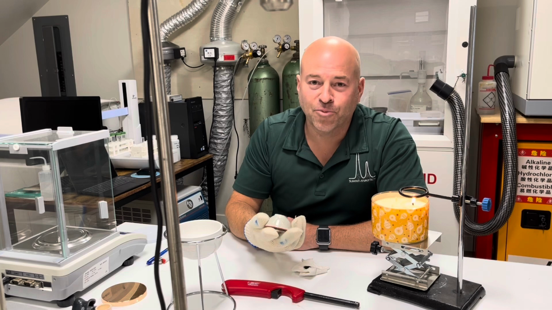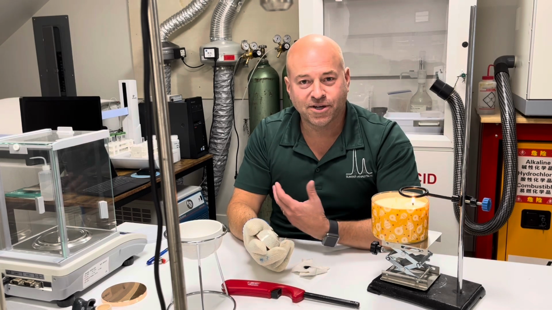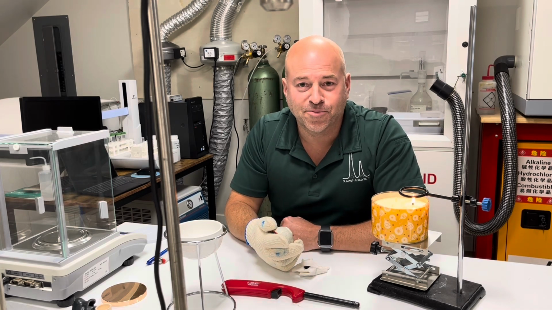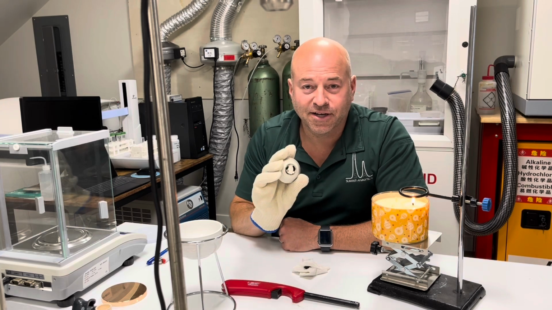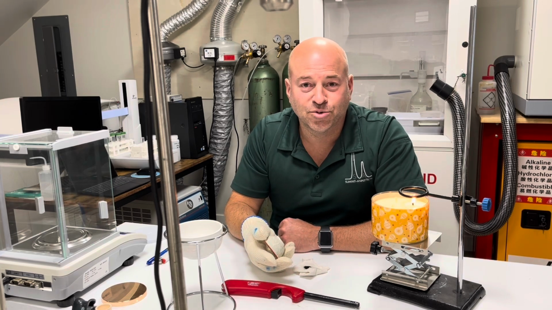So I hope that helps you understand a little bit about what exactly we mean by partial combustion, and that is the basic properties of how carbon black is produced.